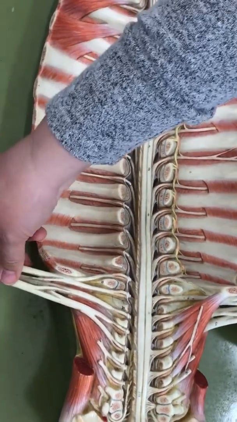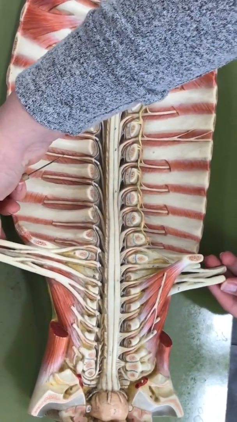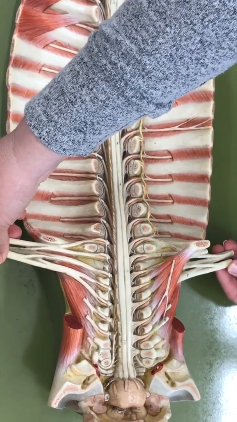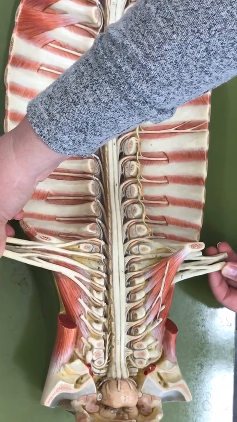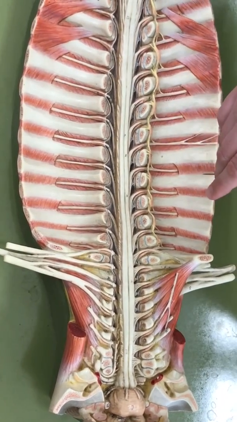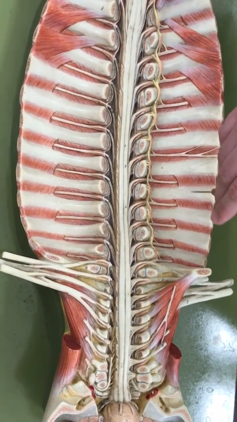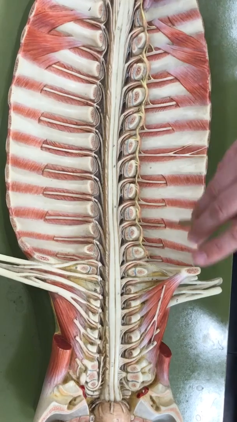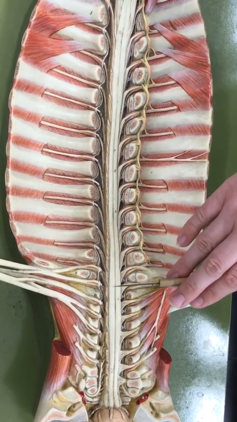We've got these parts that are sticking out on either side. Those are the brachial plexuses. That's going to be C5 through T1. So if you get lost on this model trying to figure out spinal levels, that's a great landmark to have. You can count up or you can count down.